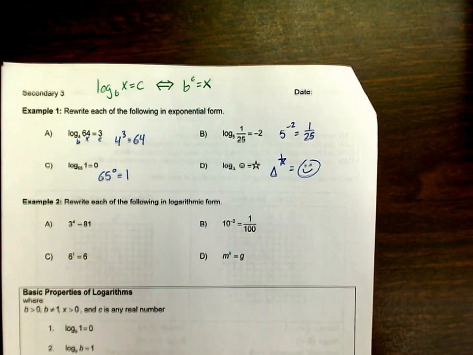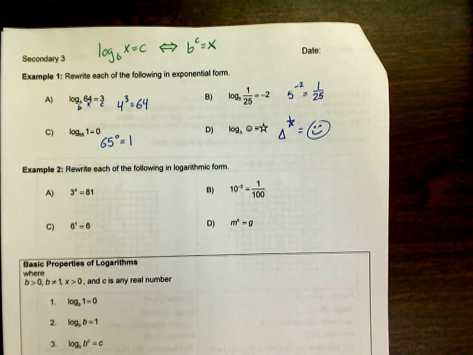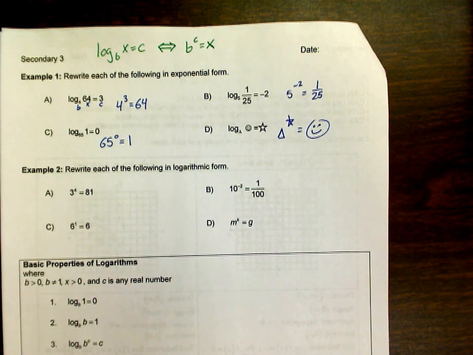Anyway, part of your assignment is going to be looking around and just changing the form so you get used to converting, because as we get into solving, sometimes it's more useful, however, it just sounded wrong for a minute. It is more useful to have it in exponential form than in log form, and vice versa for some other things. So let's go the other way now.